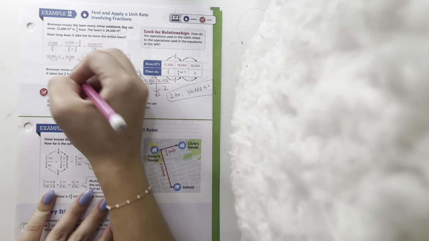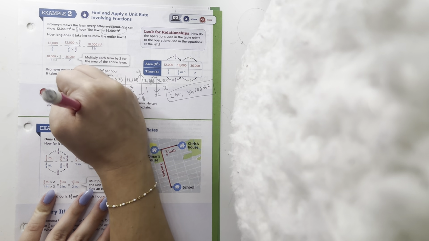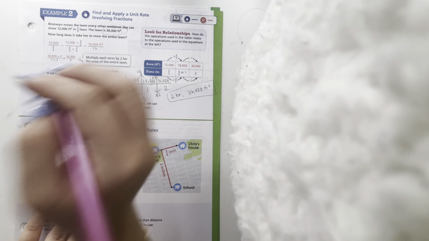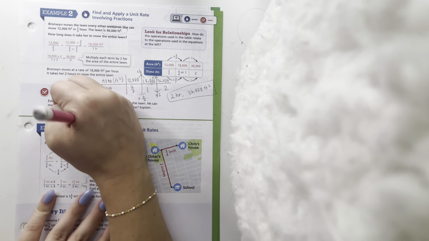Okay, so let's set up our chart. I have my area and then my time, which is hours. Sorry, this is really crooked. I know that he can mow 15,000 feet squared in 3/4 of an hour, and I'm trying to figure out for 1 hour. So I look at the relationship between 3/4 and 1.